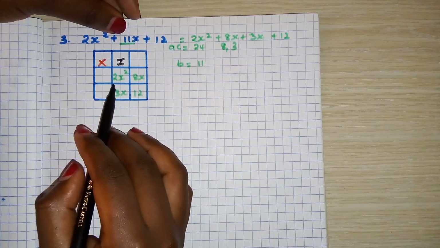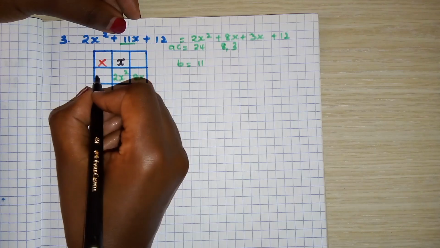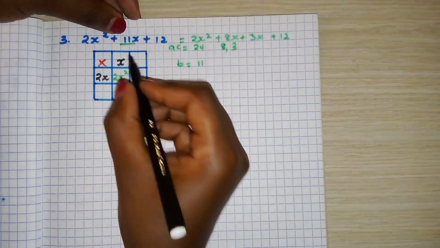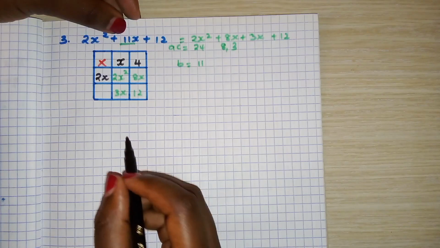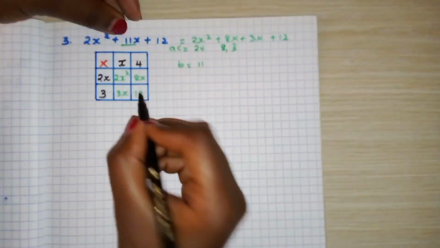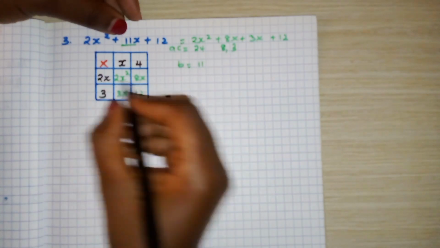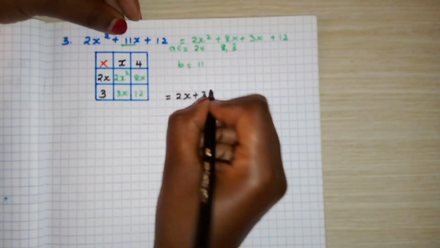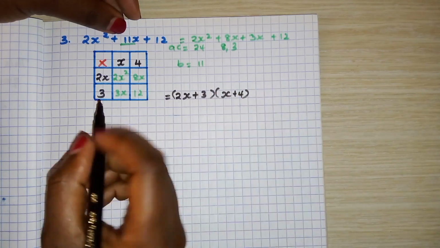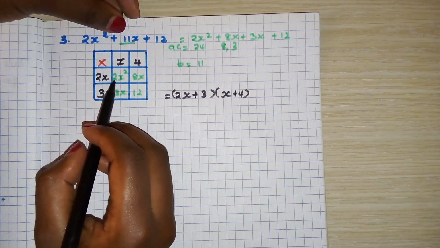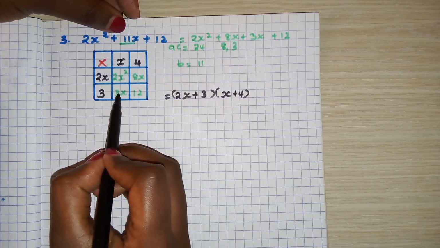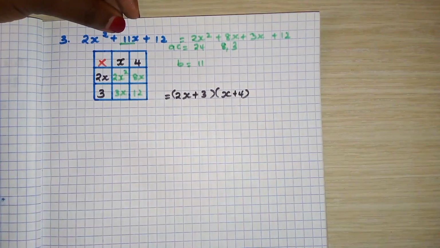Okay, so 2x squared divided by x would be 2x, and then 8x divided by 2x would be 4. 3x divided by x would be 3, and 3 times 4 is 12. So that is correct. So 2x plus 3 and x plus 4. Let's check it out. 2x times x is 2x squared, 2x times 4 is 8x, 3 times x is 3x, 3 times 4 is 12.